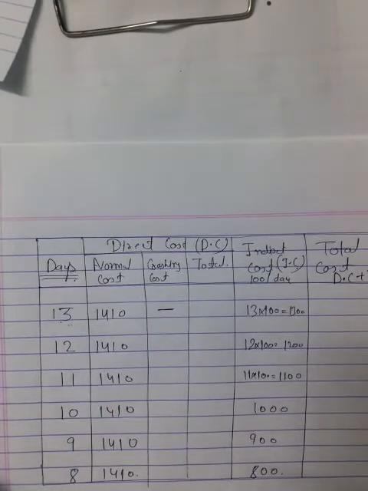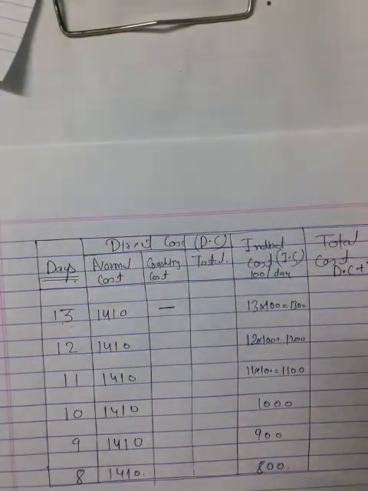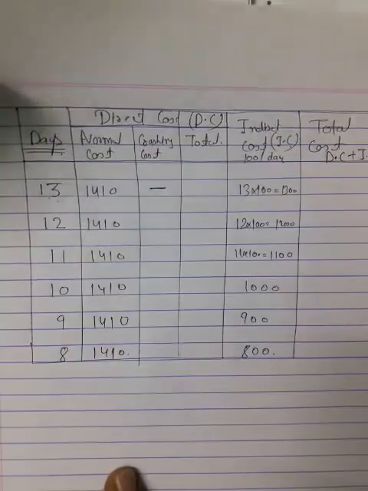If you go step by step in this format, you will easily solve each and every numerical of crashing. Now you have to start the crashing.